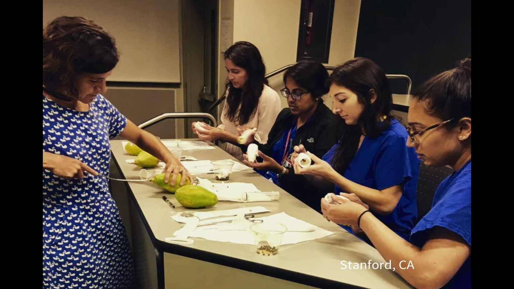This is a picture of here at Stanford training medical students and residents on how to use the aspirator. And we use these low-tech models. This is a papaya that's serving as the uterus. And we use these models in order to train on how to use this. And it can be used to treat bleeding associated with a miscarriage, to do an abortion, and, or to treat someone with complications after an abortion.